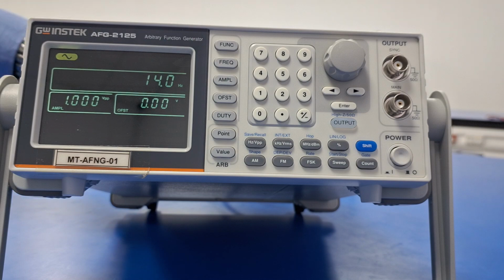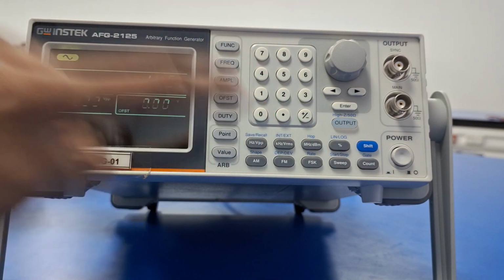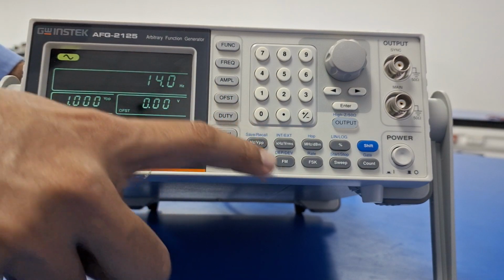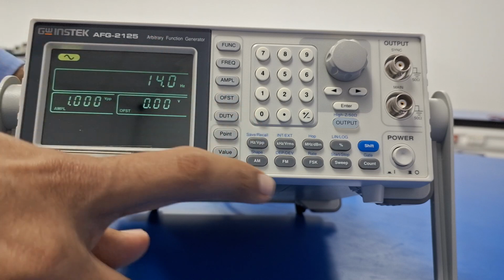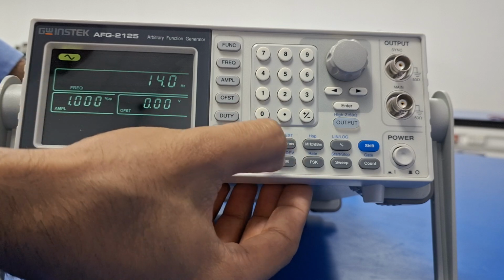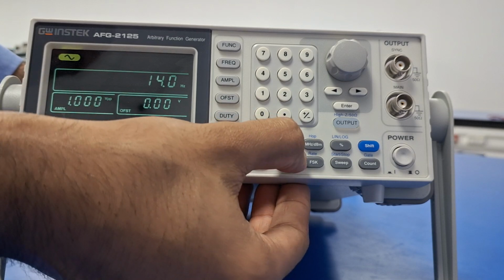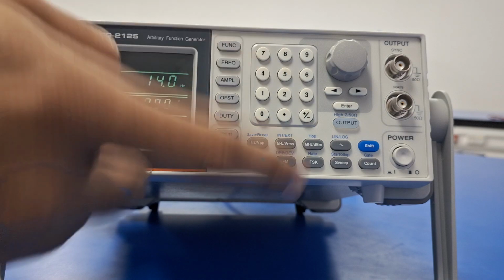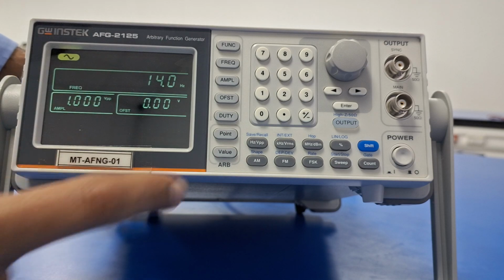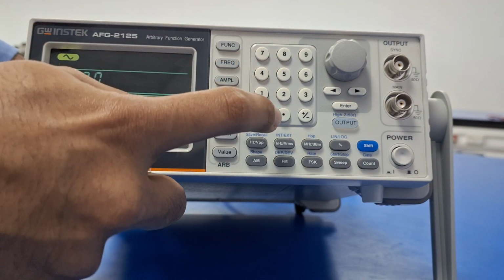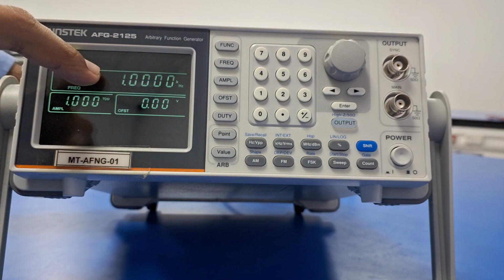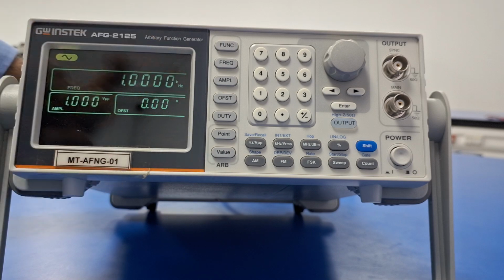Or what you can do is you can use this number pad to insert the frequency that you want, and then below that you have certain buttons corresponding to different units. So this button corresponds to hertz or voltage peak to peak. This button corresponds to kilohertz or VRMS. So depending on the mode that you are in, you can do the change. Suppose I go to the frequency mode and I select 1000 hertz. So I will select this button. Then automatically it will come as 1 kilohertz. So you can see a small K here.